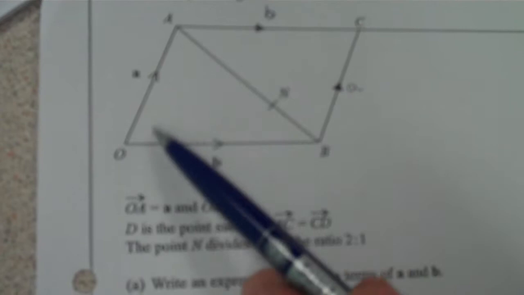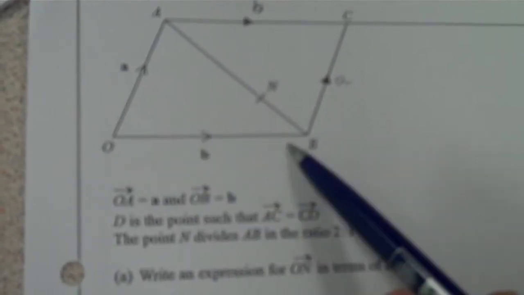And I also know that AC is the same as OB. So same length, same direction. This vector here is the same as this vector at the bottom here. So this is a B. I'm just going to draw that on my diagram. It might help me. OA, from O to A, is the vector A. That's fine. And OB is the vector B. So from O to B, that's the vector B. They're on my diagram. I don't really care about these.